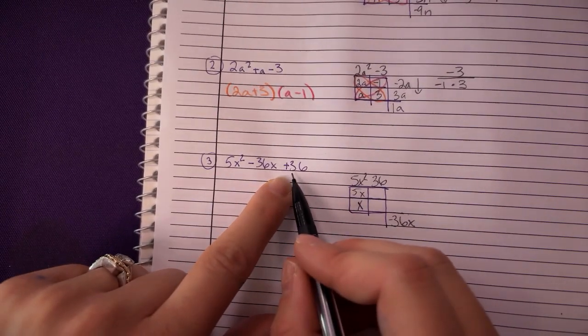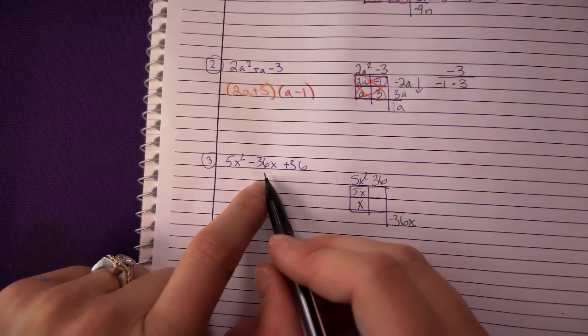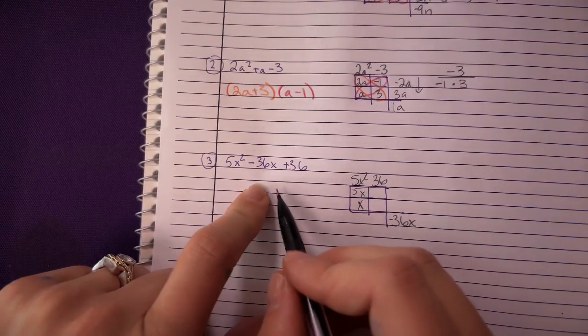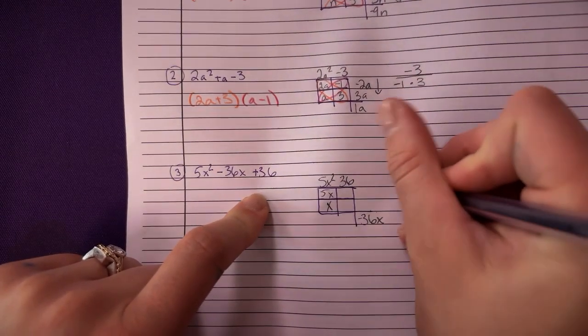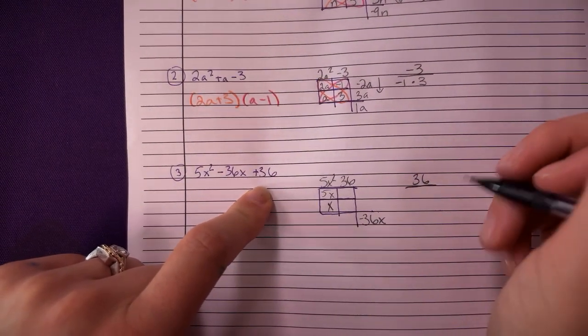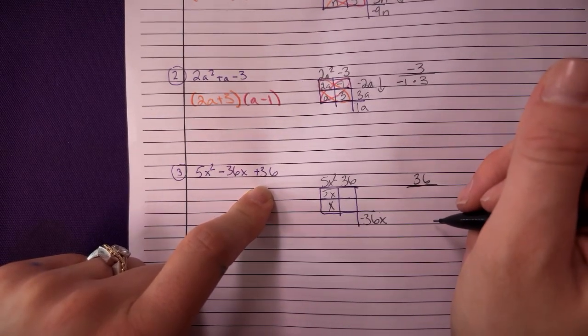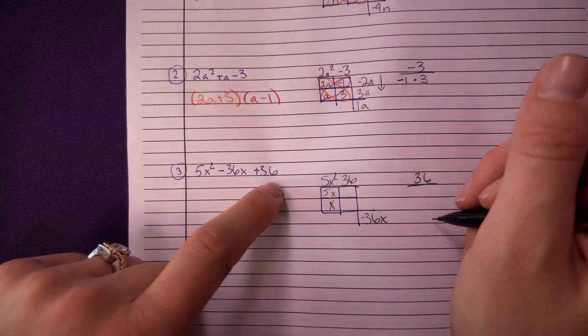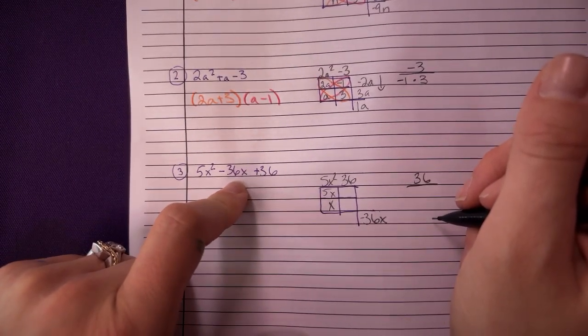Okay, notice that this is a positive, so we have to multiply two numbers to become positive, but in the middle, it's negative, so that means we have to add to a negative. So that tells me that all of my pairs of 36 need to be negative, because a negative times a negative gives us that positive, but a negative plus a negative is still negative.